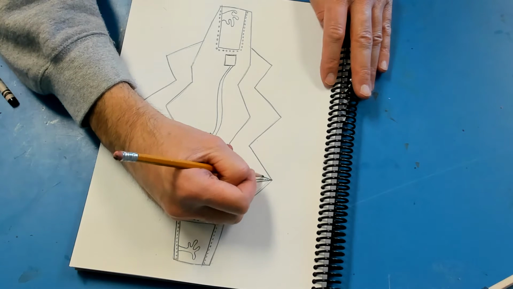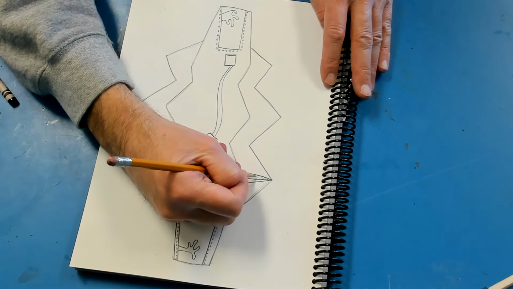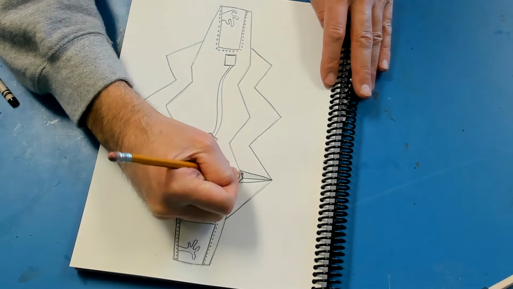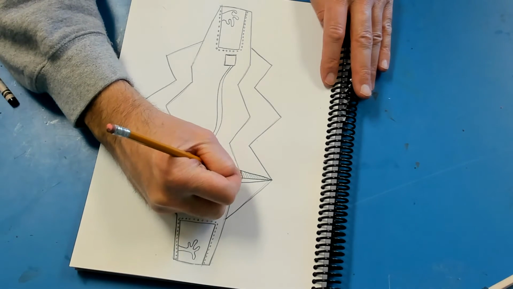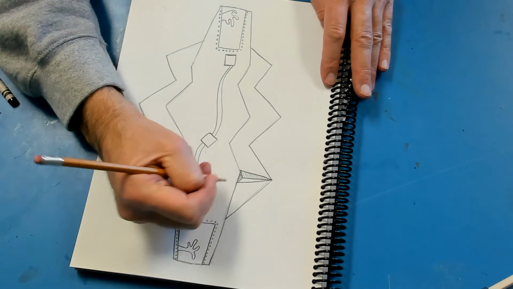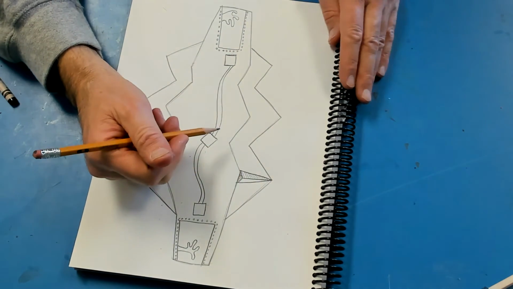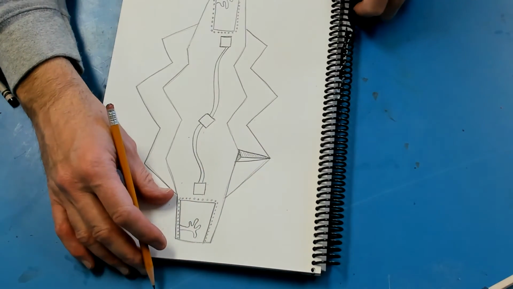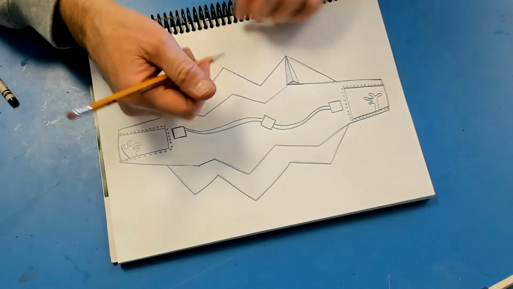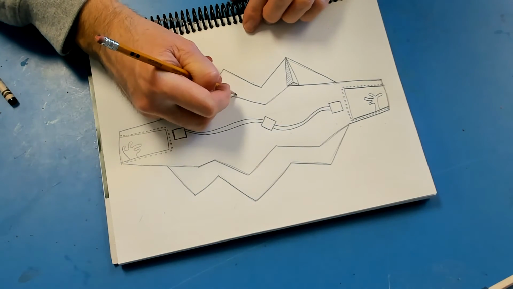And then I'm going to add lines on one side of it and on the bottom of it to show that it's in a shadow. It has a bit of a shadow to it. And since I made one of those, I'm going to make one on each part.